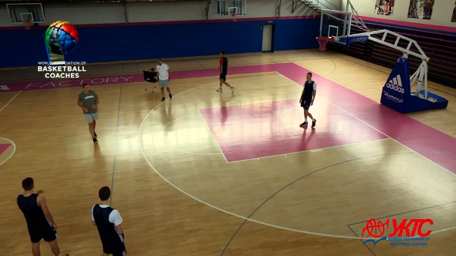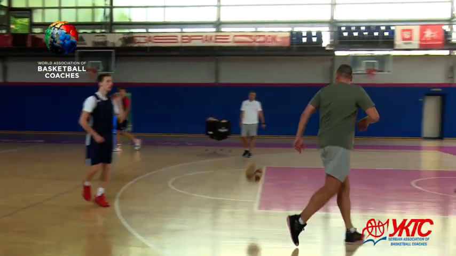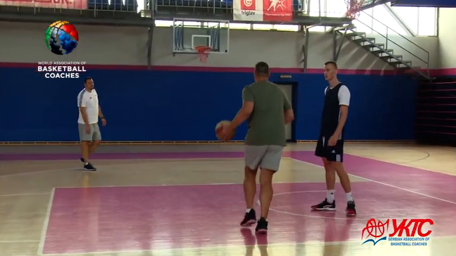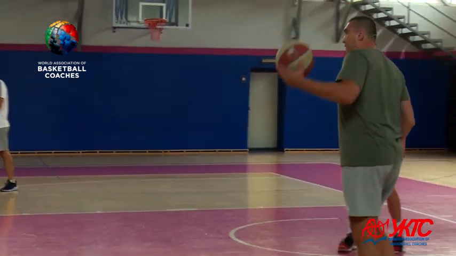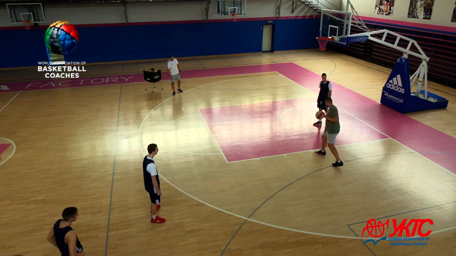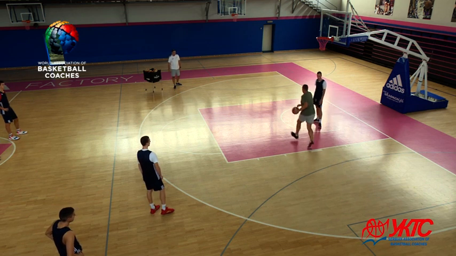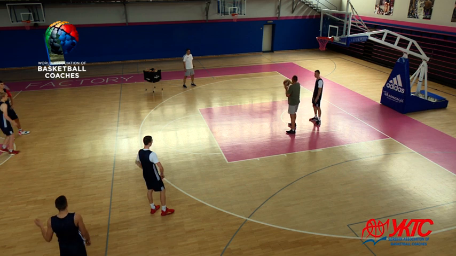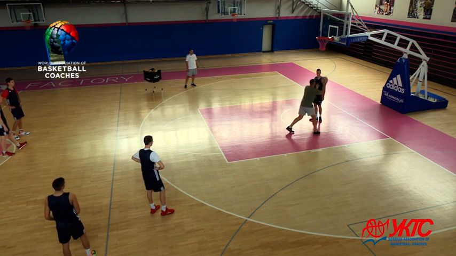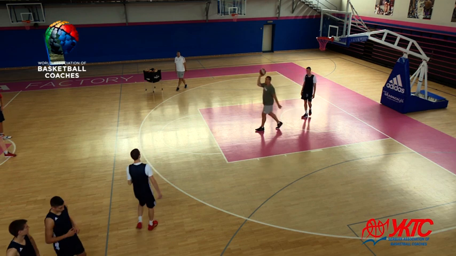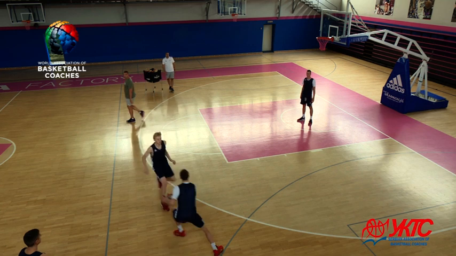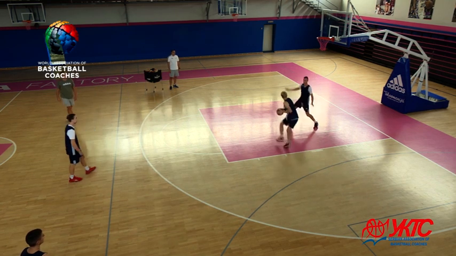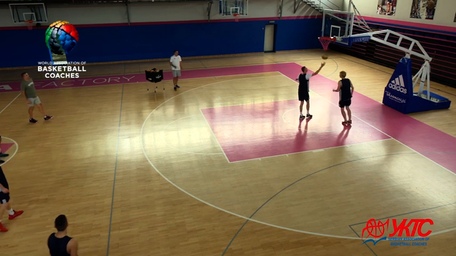Now one more additional thing. The next situation is I set a screen, I opened up, I received the ball, got into the middle, make a fake, and as you received, left and right, the first dribble is with the right leg, left, right, stop. You can make a pump fake with one arm, but I prefer doing it with both arms, and then you make a turn and finish on the opposite side. Come on, next one.